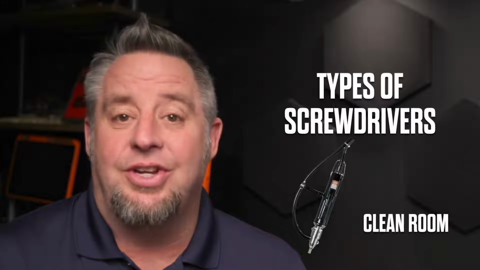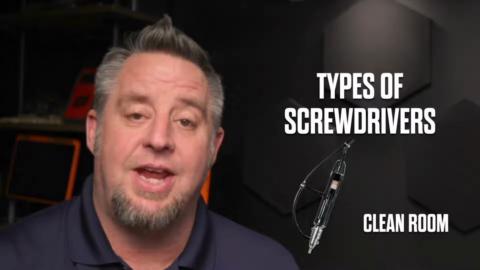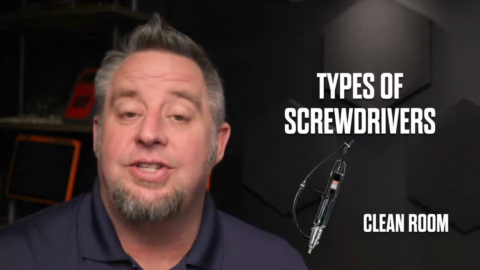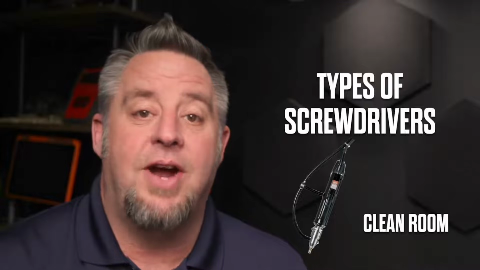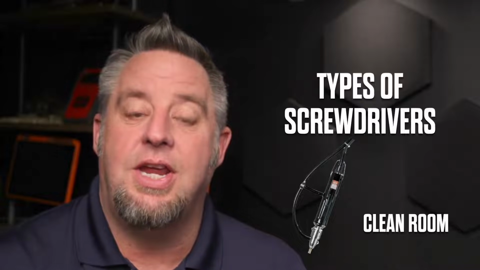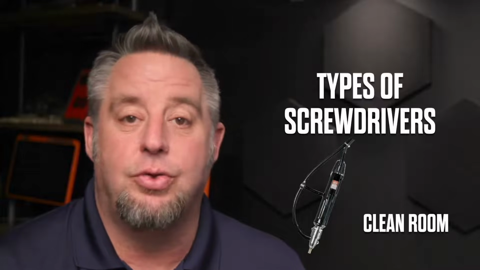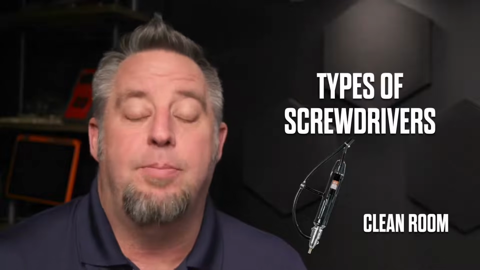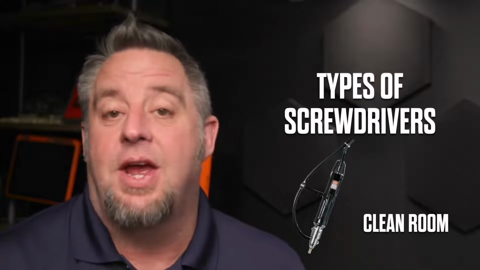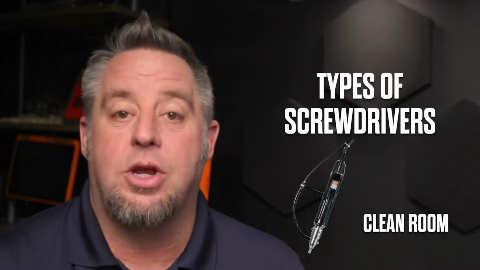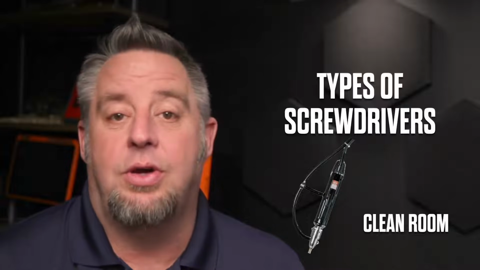So if we look at additional types of screwdrivers, in this case we have a clean room driver, and you can see that this is a brush motor in a clean room environment because of the additional vacuum port on the side of the tool that is constantly pulling any particulate out of the tool as it's being used, as those carbon particulates are being generated by the contact of the brushes.